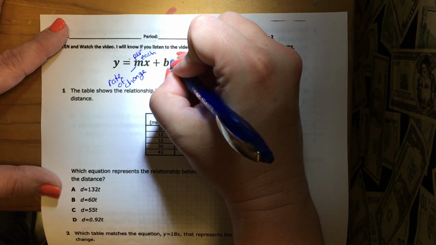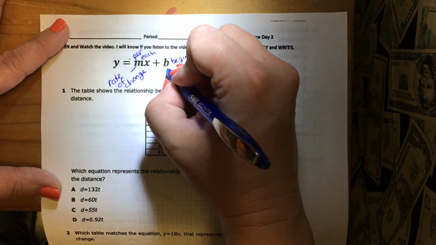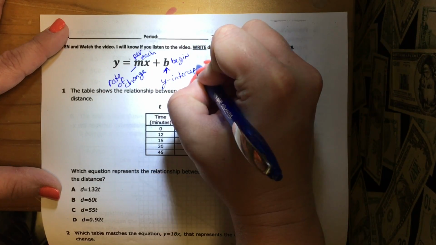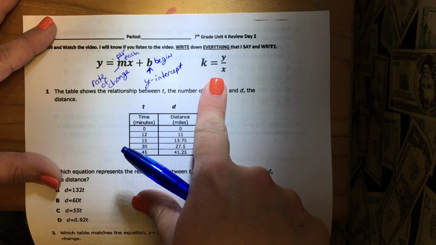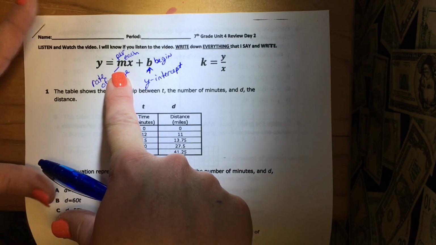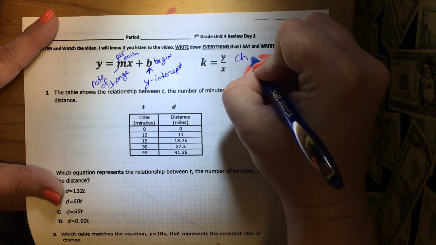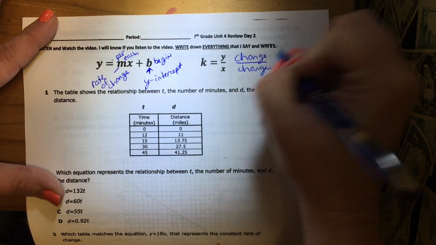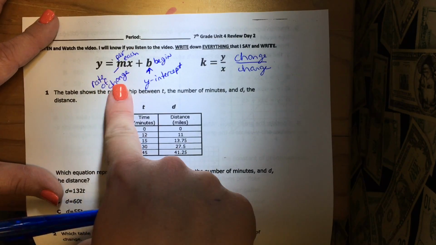Our b is where we begin, what we start with. It's also the y-intercept. Okay. You've also learned about the constant of proportionality. The k and the m are the same, and this is on your reference material. And our y is our change in y over our change in x. So that's how we find our k, our constant of proportionality, or our m, our rate of change.